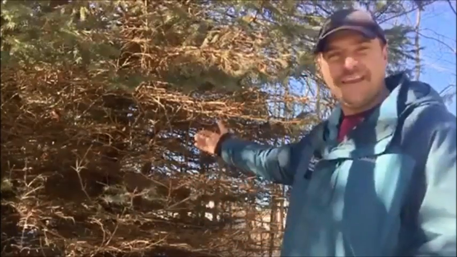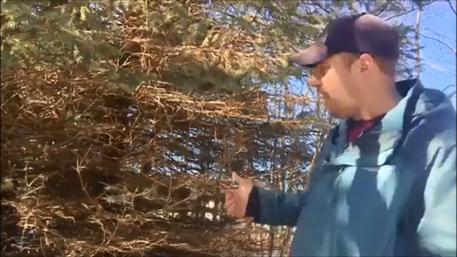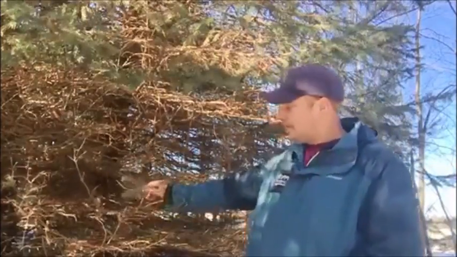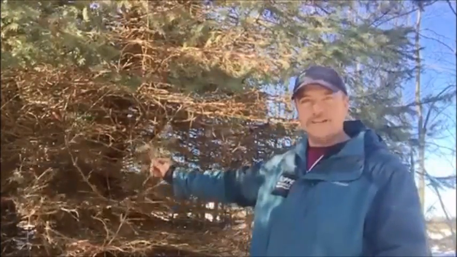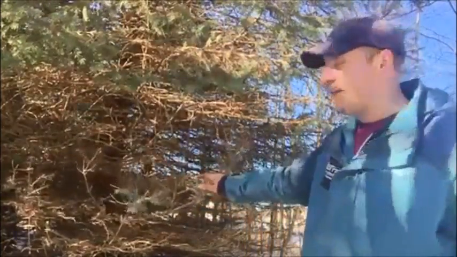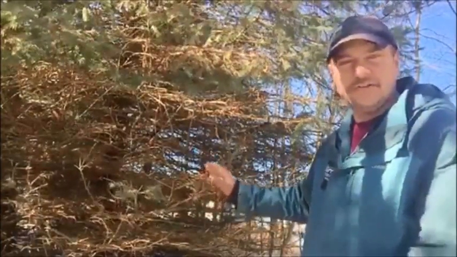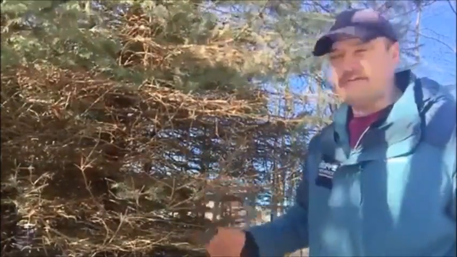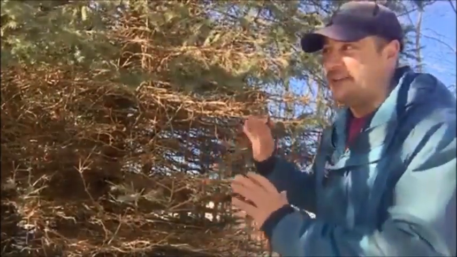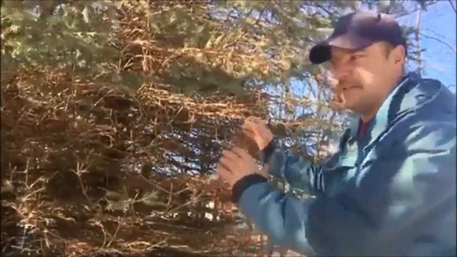It also starts from the inside and works to the outer parts of the branches. If you can see here, there's a little tuft of growth at the end of the branch. That's all that's left that's healthy on this tree, so that branch will eventually die. So it's a real problem of spruce trees. Typically it's worse when there's lots of spruce trees planted right next to each other. The disease can jump from tree to tree.